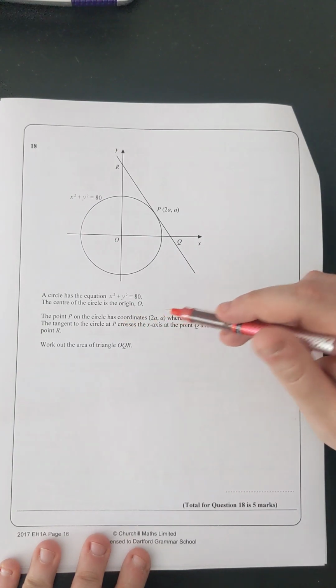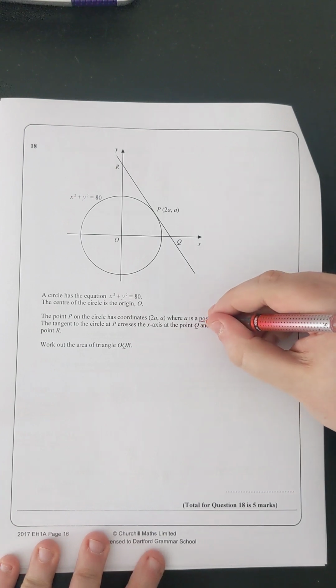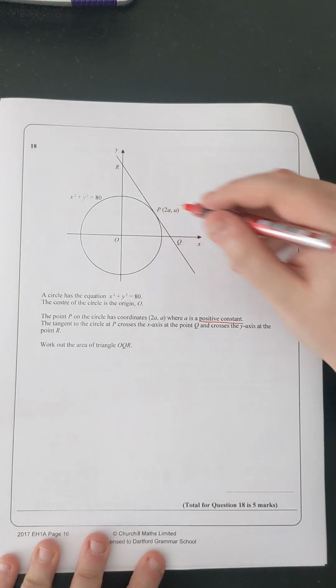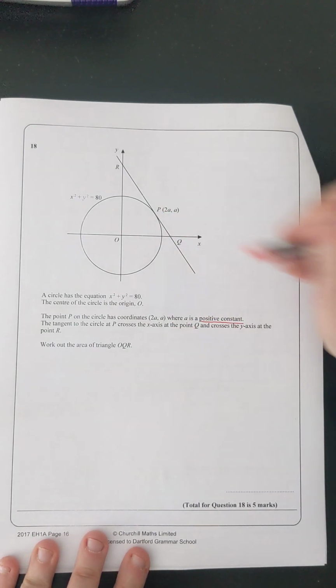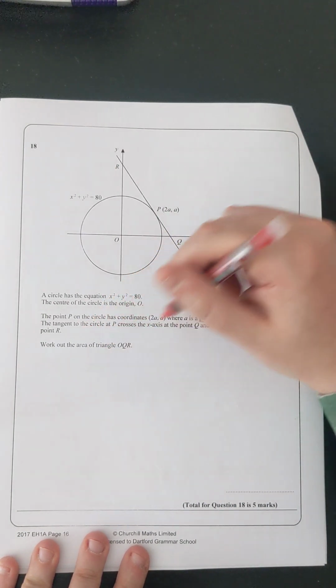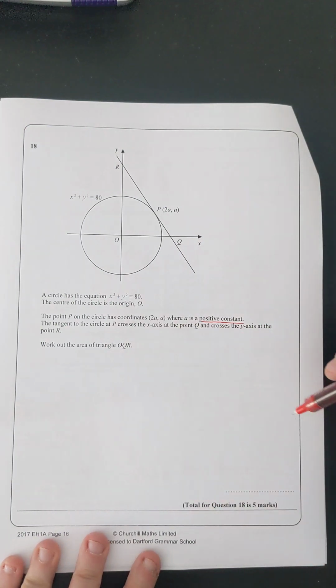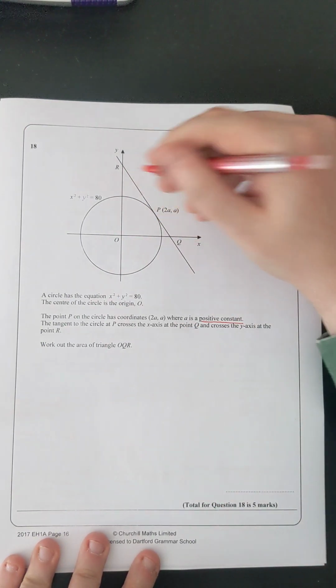Point P on the circle has coordinates (2a, a), where a is a positive constant. That might be useful later. I can see that from the graph. The tangent to the circle at P crosses the axes at Q and R. I've just checked that everything's labelled from the question on the diagram, and it is in this case. Work out the area of triangle OQR.